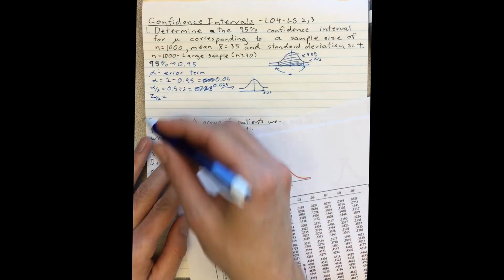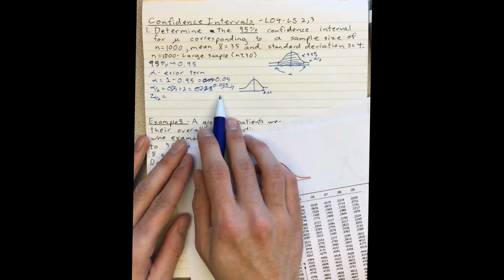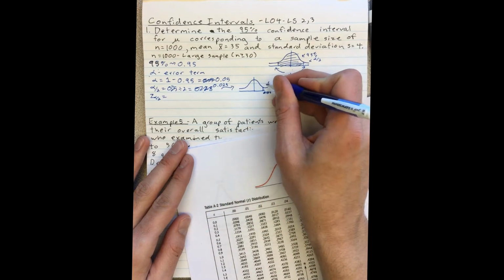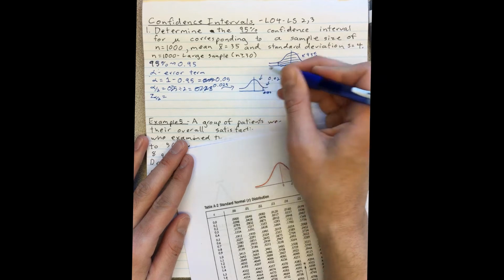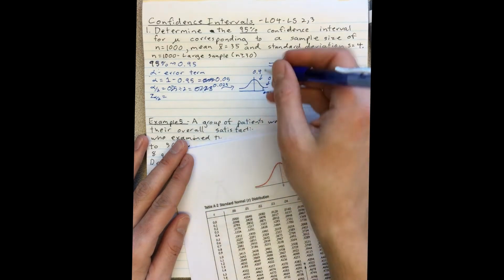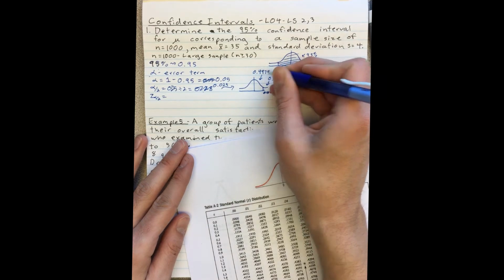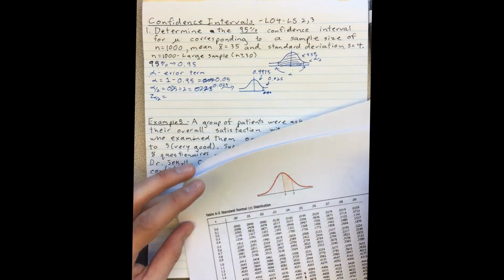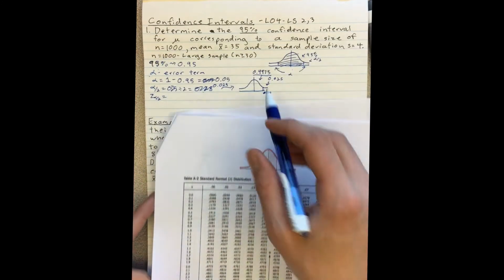Pardon me, I did that the wrong way. Well, that's my mistake. So if this little region in here is 0.025, that means that this region in here has to be 0.4975, right?